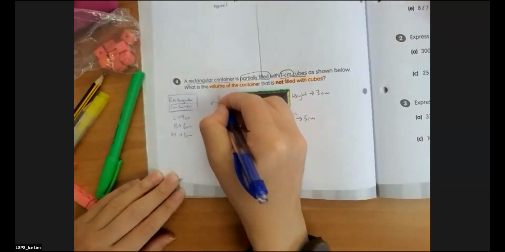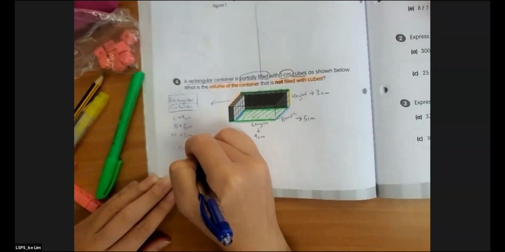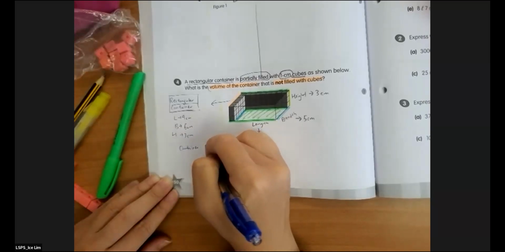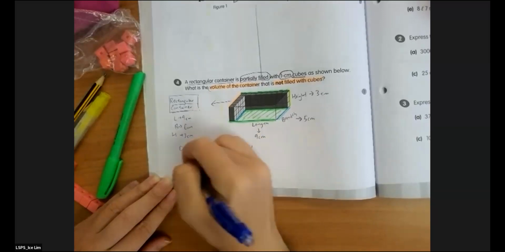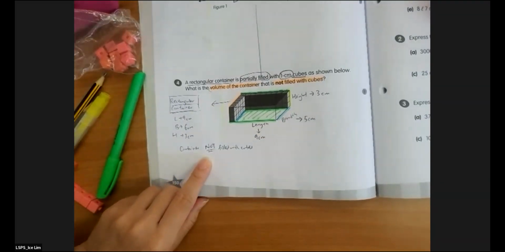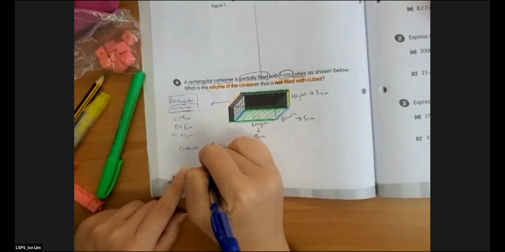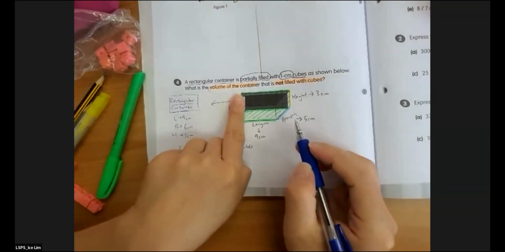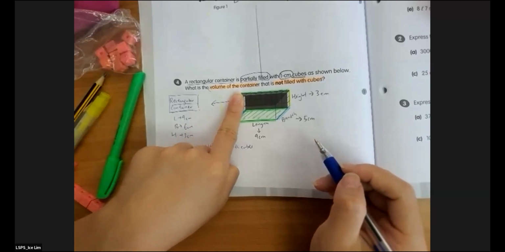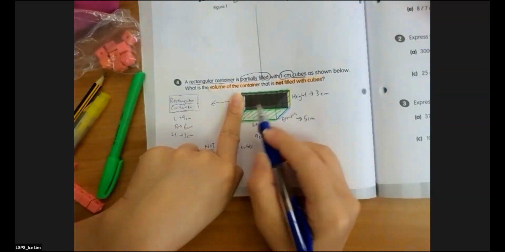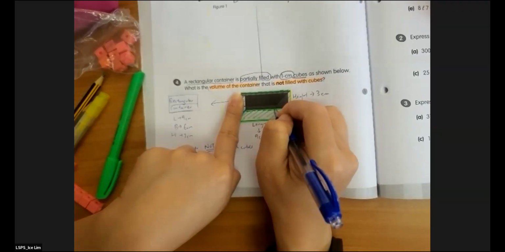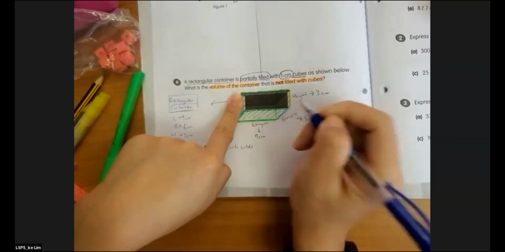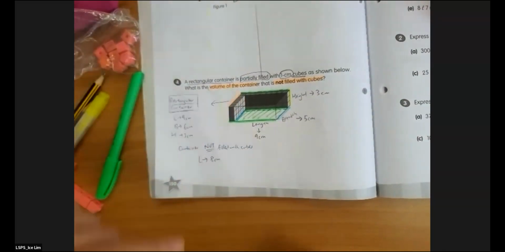But when I refer to the container space not filled with cubes, it is different. The length inside is actually 1, 2, 3, 4, 5, 6, 7, 8. Actually 8 cm, because 1 cm is occupied by the cube.